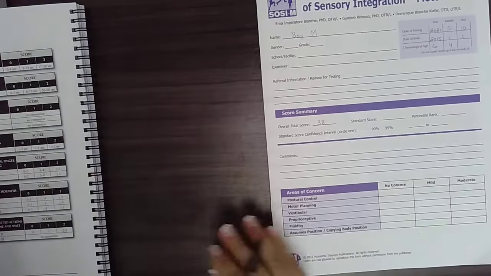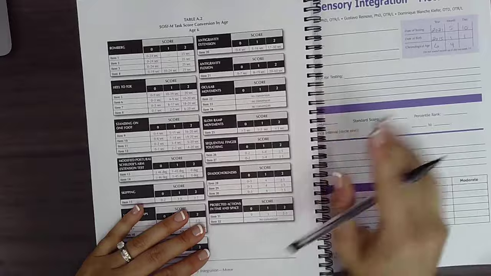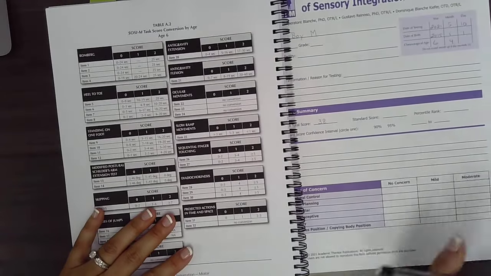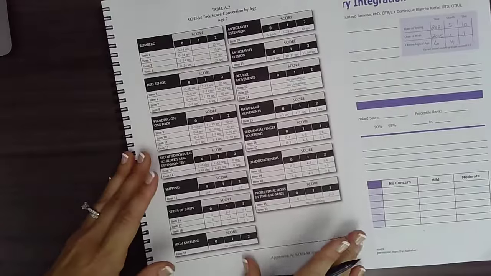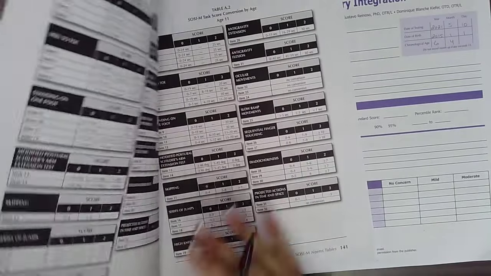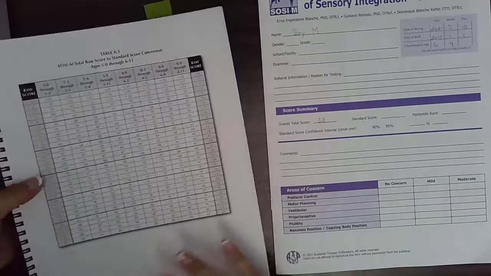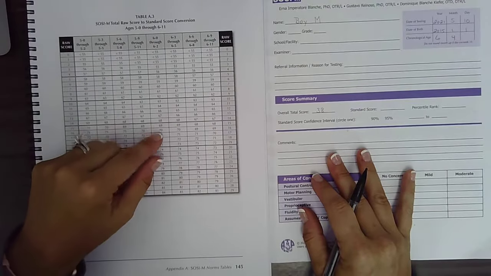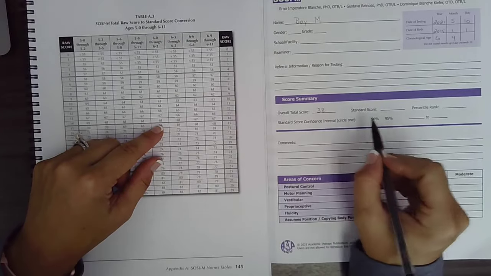So we've already gone through table A2, getting those converted scores and putting that information in the charts in the beginning of the record form. Remember, work your way through the tables. So I'm going to keep going. And we get to table A3, and it says raw score to standard score conversion. So we have a raw score of 38. We're going to get his standard score.